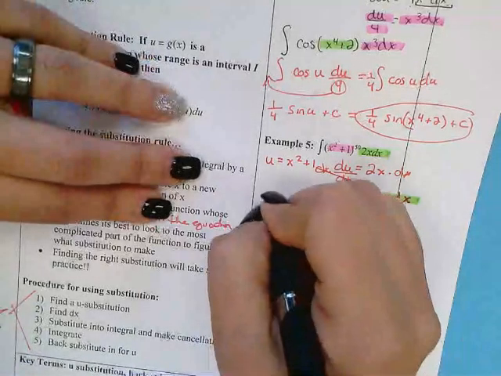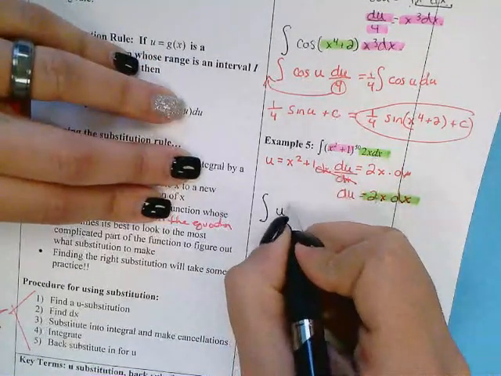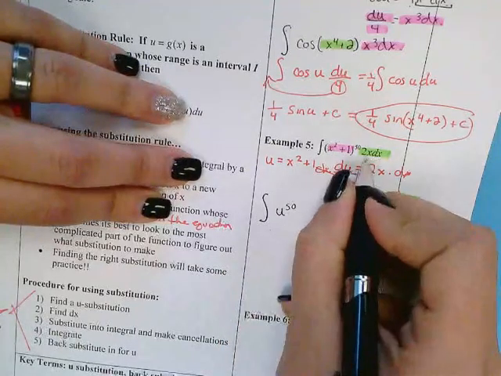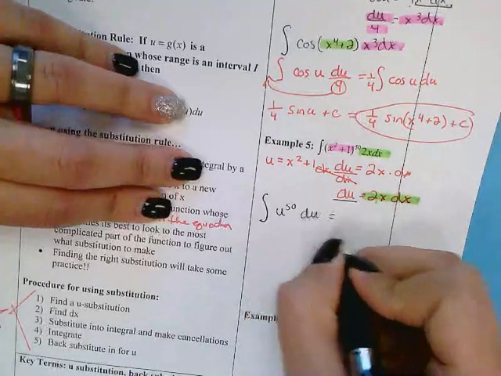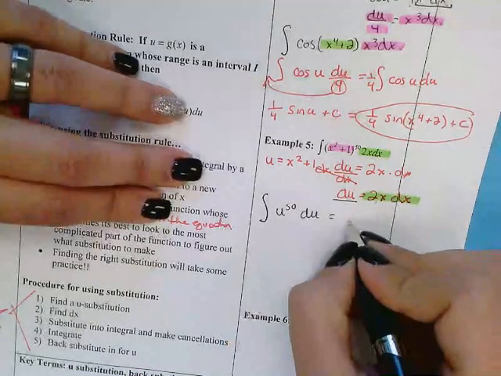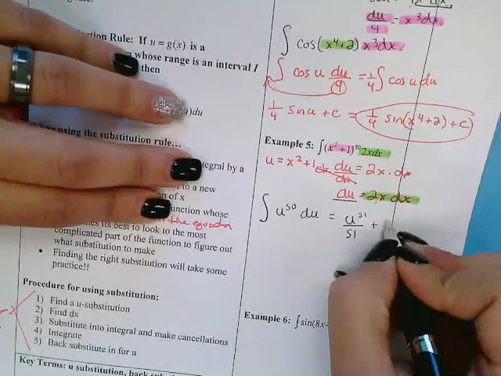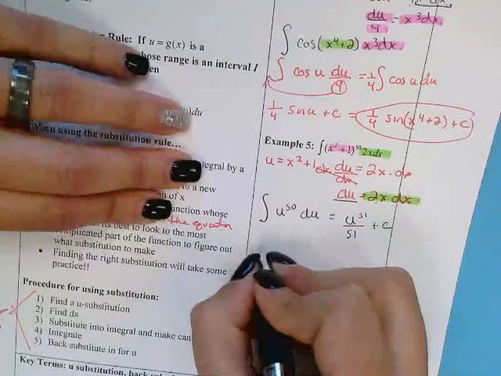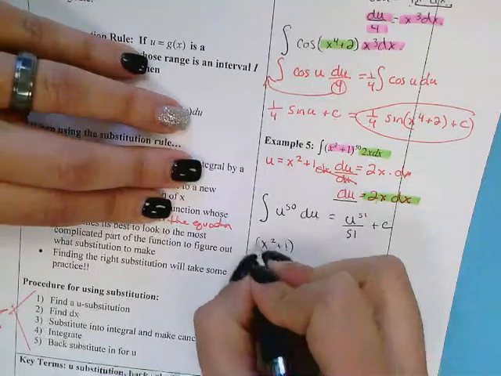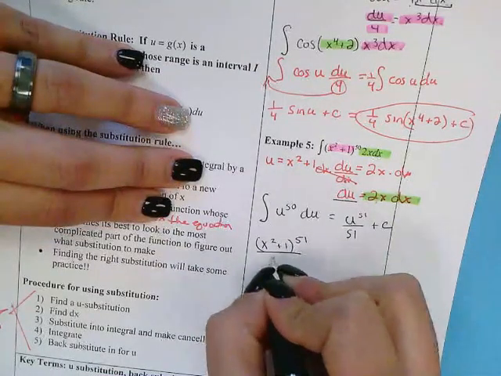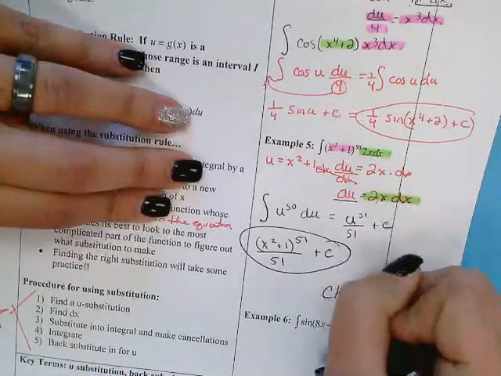So let's integrate. What's going to go in for x squared plus 1? It's u to the 50. And instead of 2x dx, what are we going to plug in? du. So what is the integral of u to the 50? u to the 51 over 51 plus c. Done. So back substitute: x squared plus 1 to the 51 over 51 plus c. There's my answer.